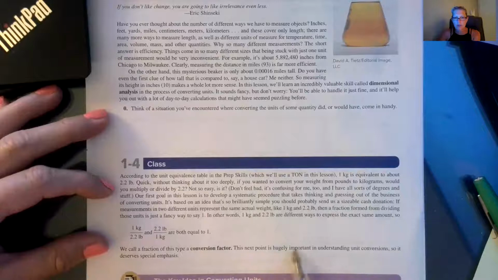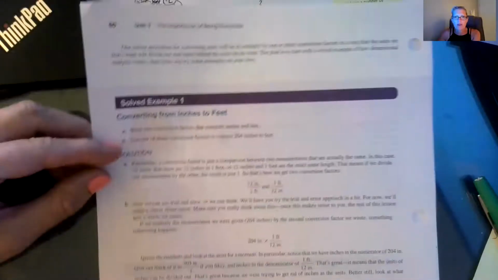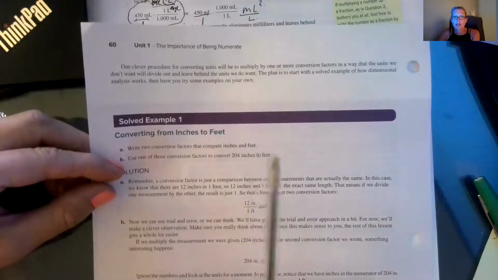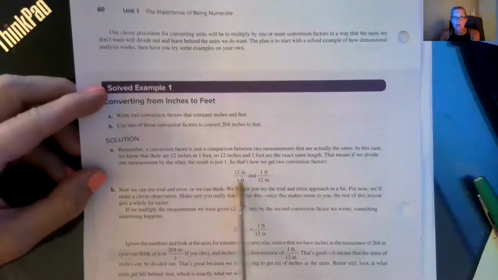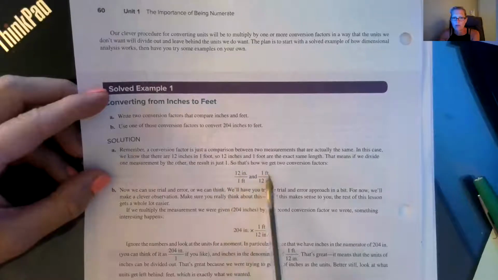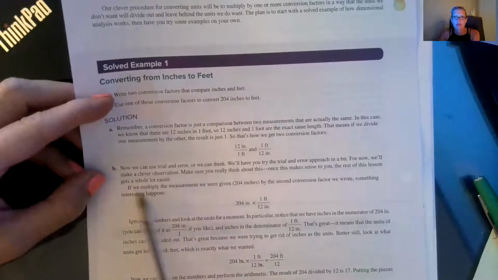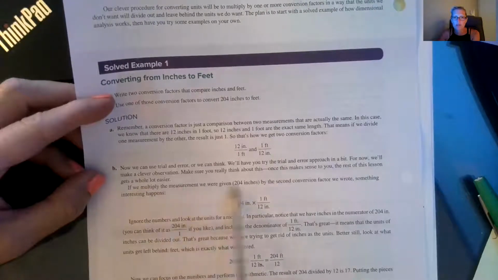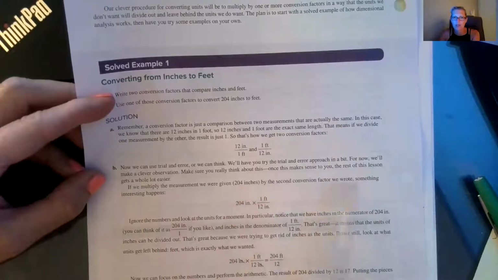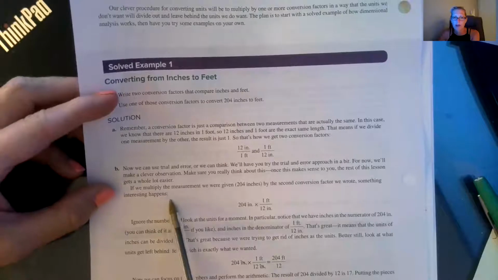This next portion is hugely important in understanding unit conversions, so it deserves special emphasis. So there is a place here on page 60 that gives you some good examples. 2 different ways to write it: 12 inches is equivalent to 1 foot, and 1 foot is equivalent to 12 inches. And then it says if we were to take the measurement we were given, 204 inches, by the second conversion factor we wrote, something interesting happens.